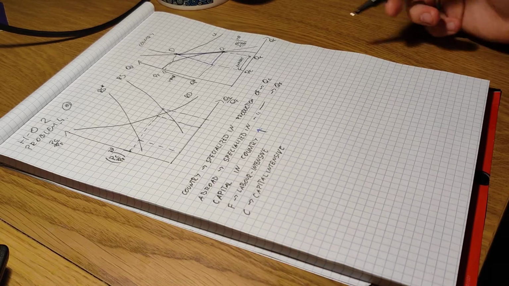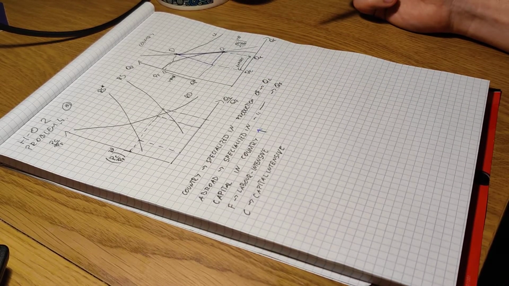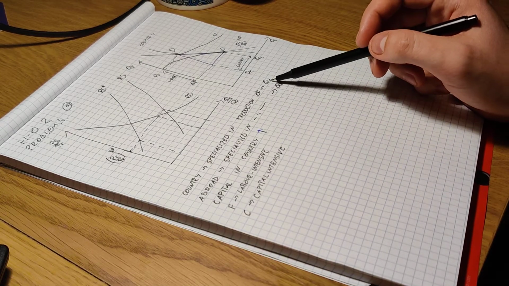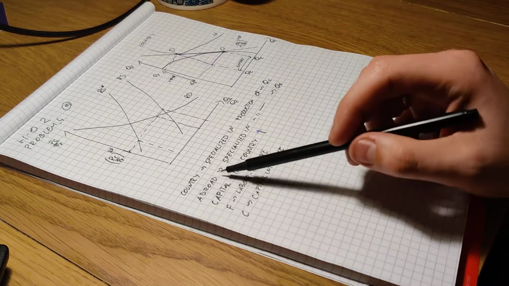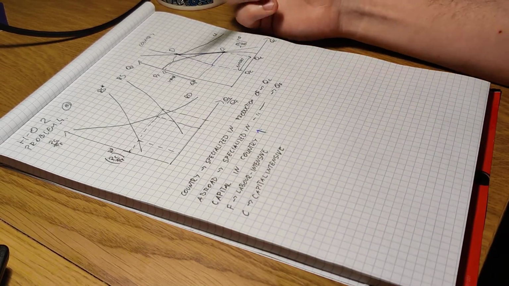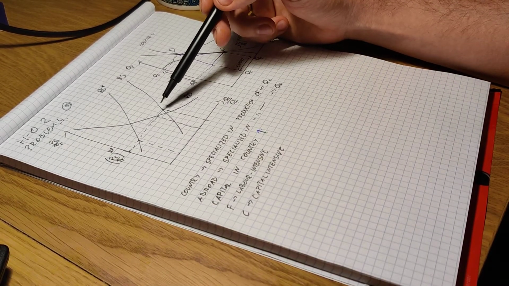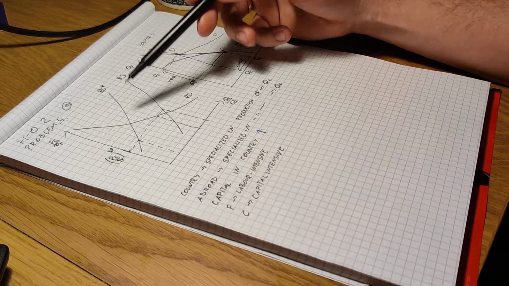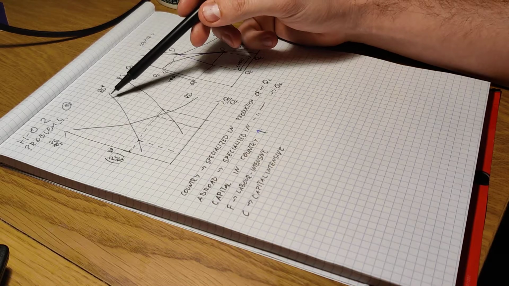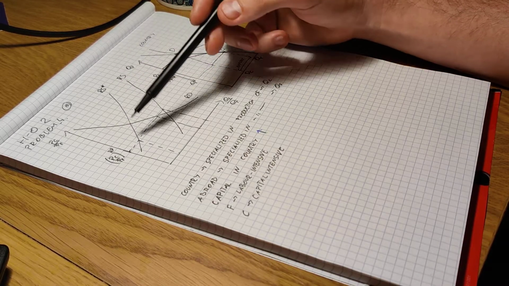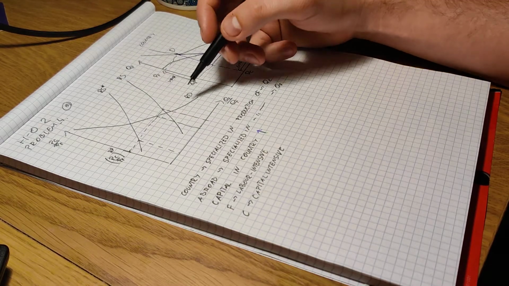We know from this drawing and the second one that the country is specializing in the production of good C, while abroad is specializing in production of good F. We know this from that picture because the relative supply of the country is on the right-hand side, and the abroad relative supply curve is on the left-hand side.